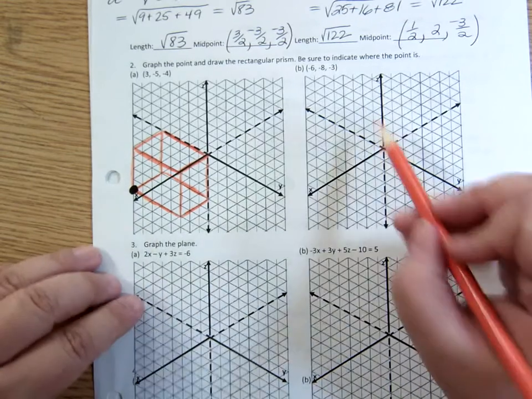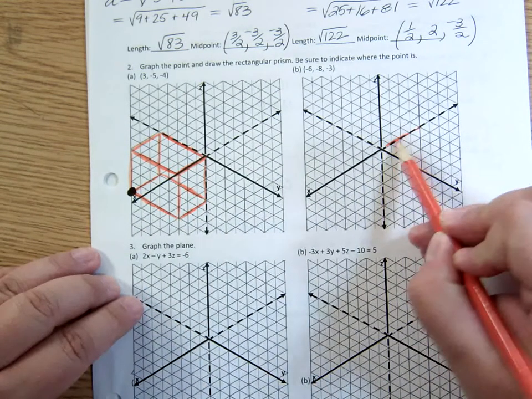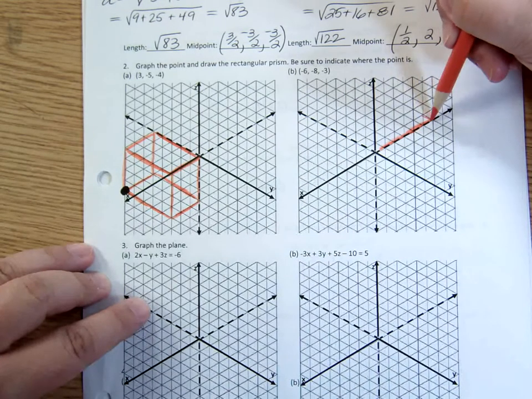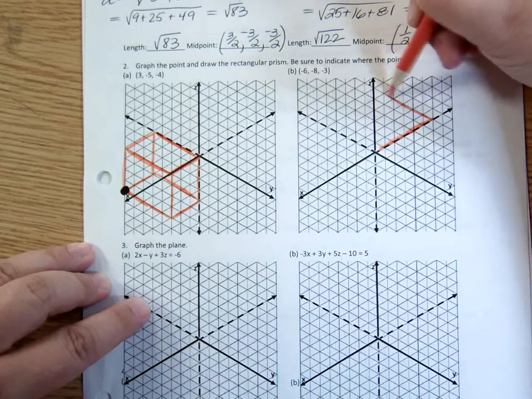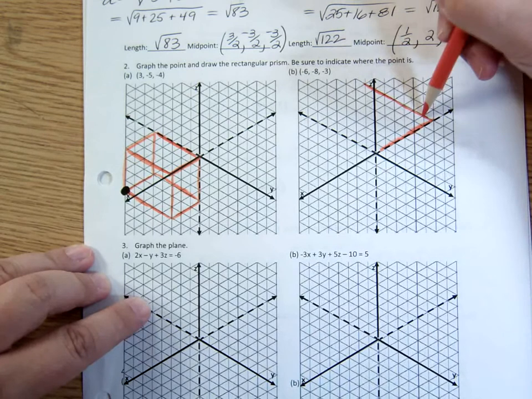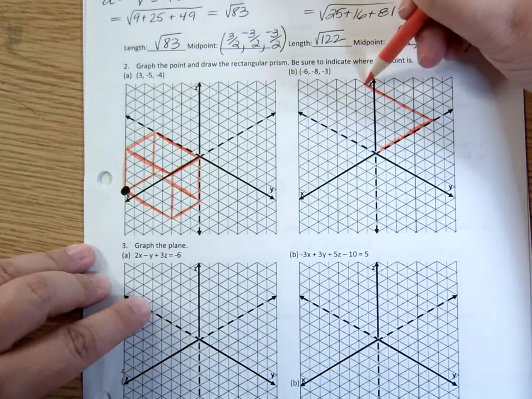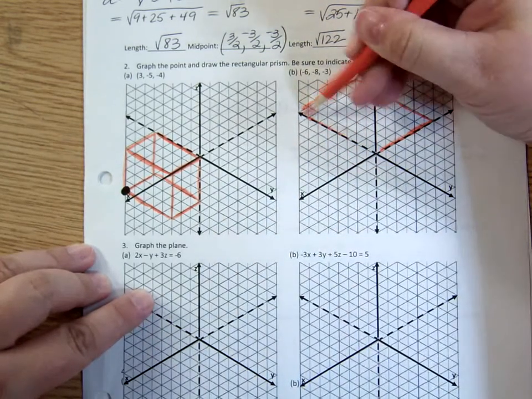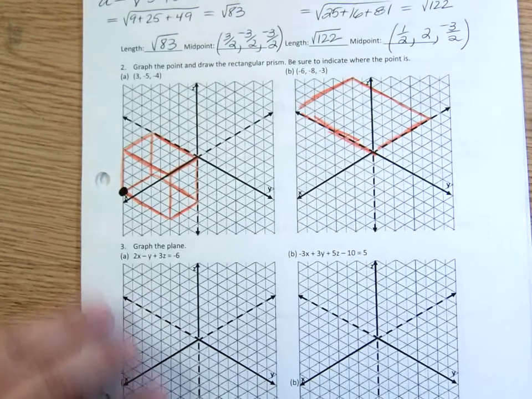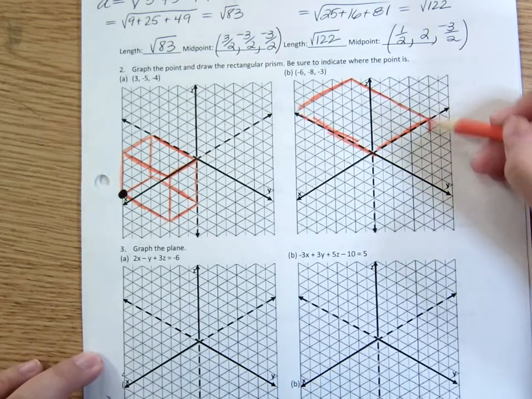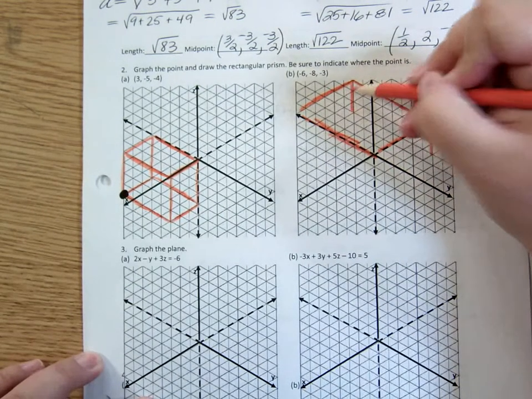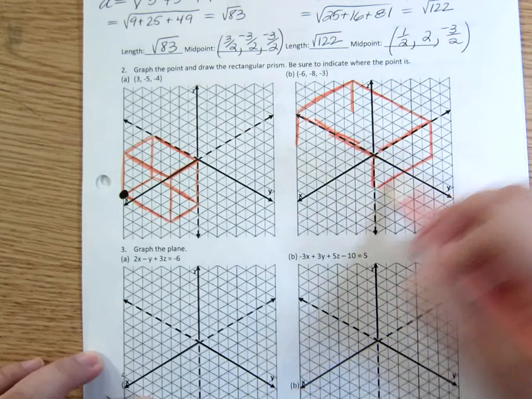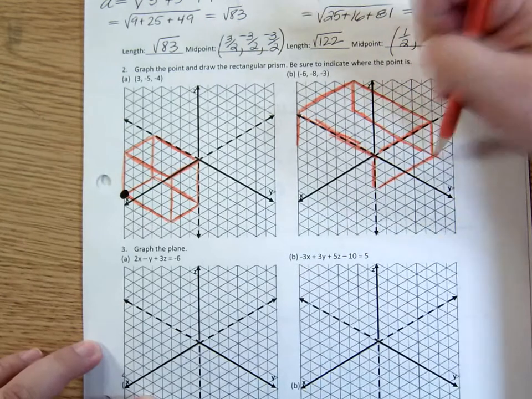All right, next one. Negative 6 on x is back this way. Negative 8 on y is over this way. 1, 2, 3, 4, 5, 6, 7, 8. Going right to the edge. And again, I'm going down because it says -3, so I'm going down 3 from each corner of my parallelogram, and then putting a bottom on my box.